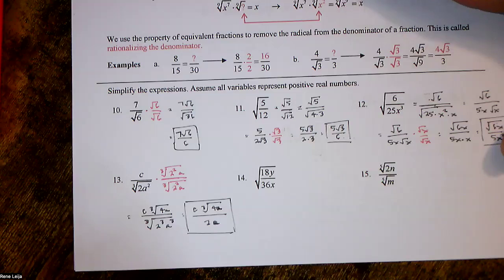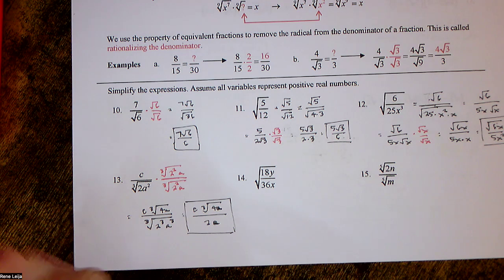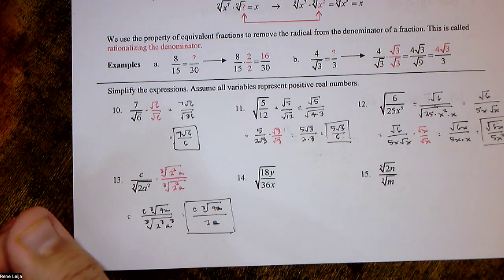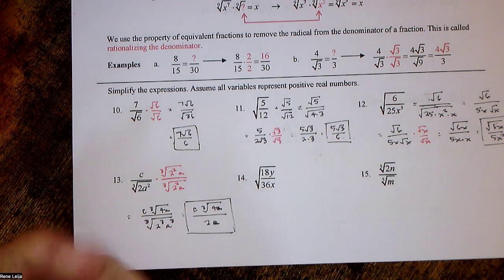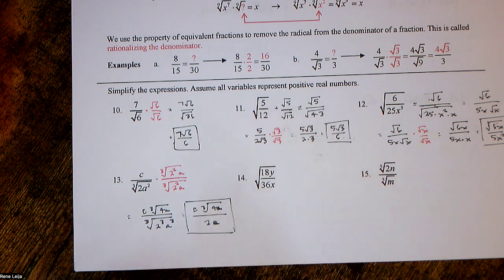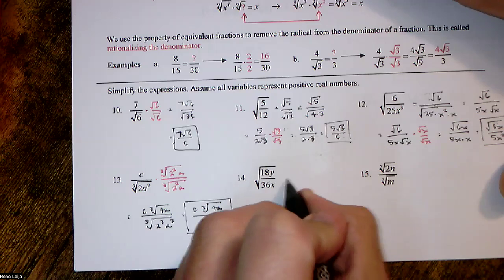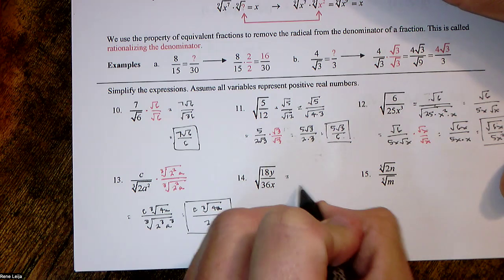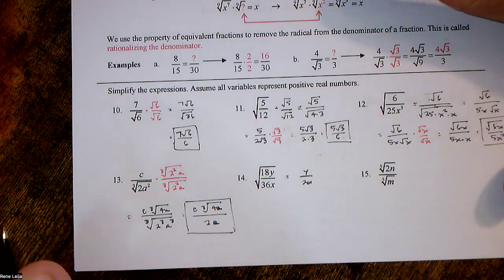Okay. All right. Now, number 14 is already combined. And I'm going to leave it this way because I notice 18 divided by 36 is 1/2. So that's going to clean up nicely. Yes, this is a perfect square. Okay. But I can simplify this entire fraction and make it a little bit nicer. So this would become y over 2x. That's what would be on the inside.